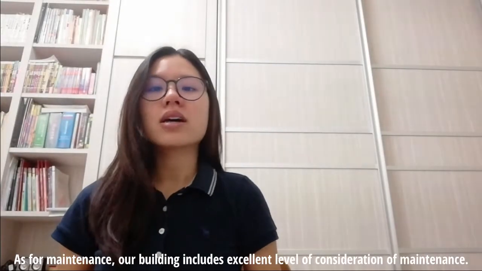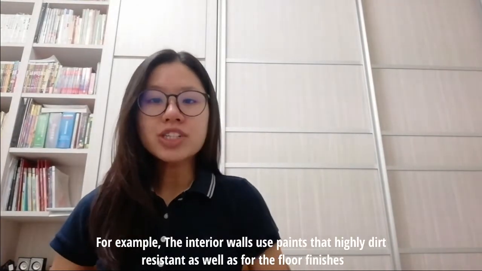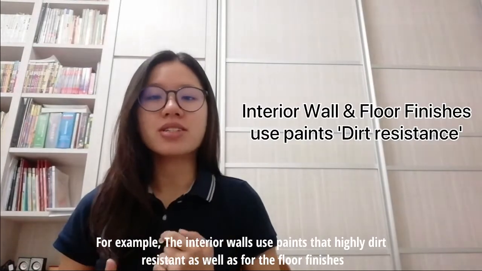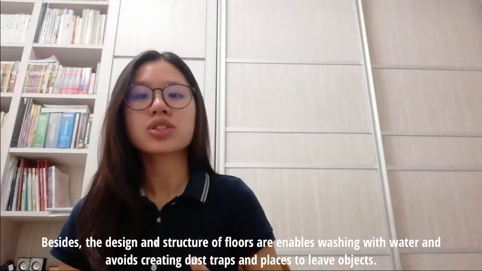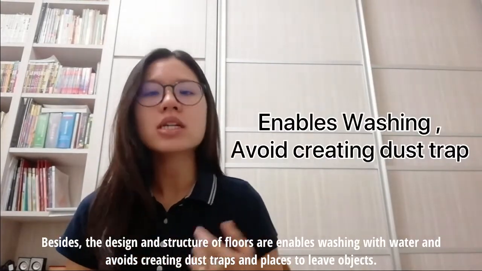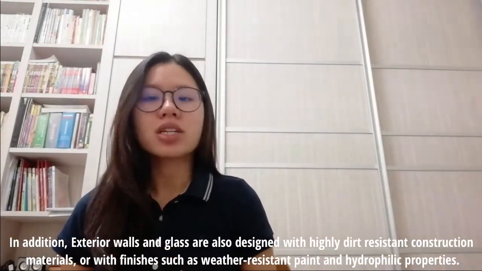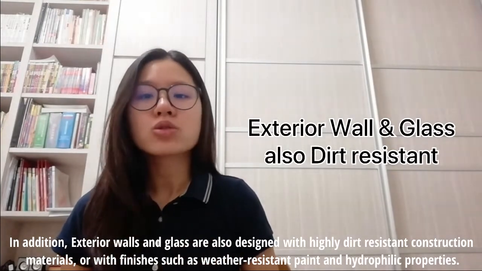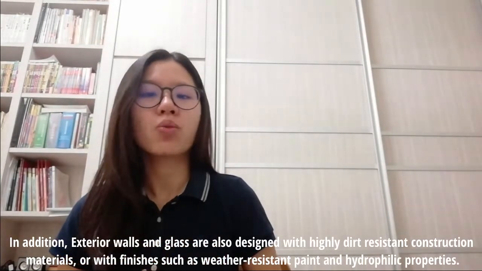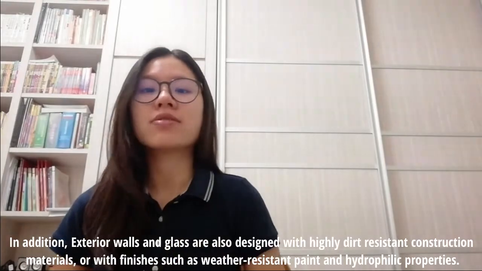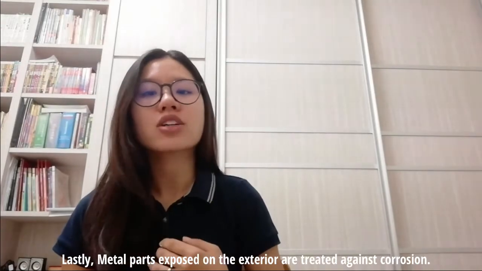As for maintenance, the building includes excellent levels of consideration of maintenance. For example, the interior walls use paint that is highly dirt resistant, as do the floor finishes. Besides, the designs and structures of the floor enable washing with water and avoid creating dust traps and places to leave objects. In addition, the exterior wall and glass are also designed with highly dirt-resistant construction materials or finishes such as weather-resistant paints with hydrophilic properties. Lastly, metal parts exposed on the exteriors are treated against corrosion too.